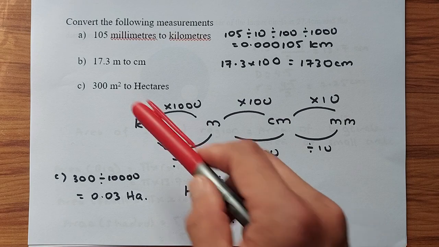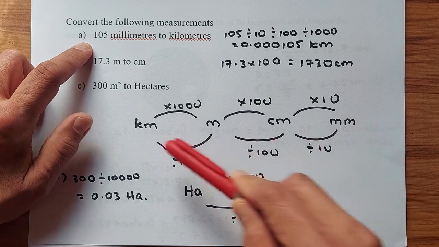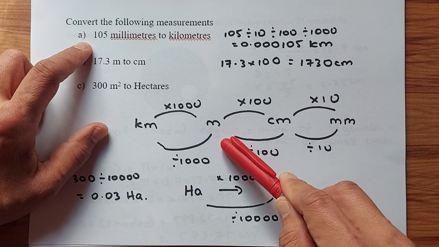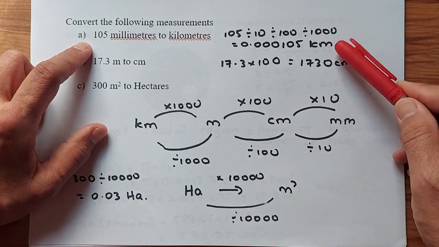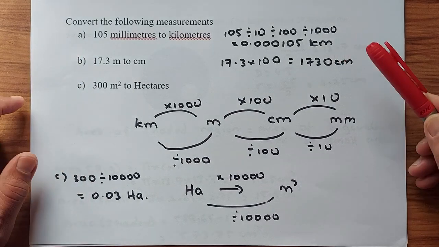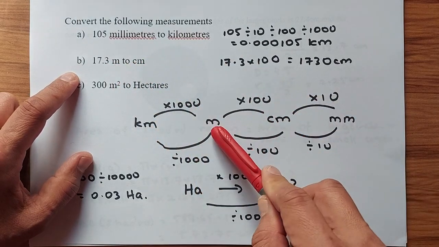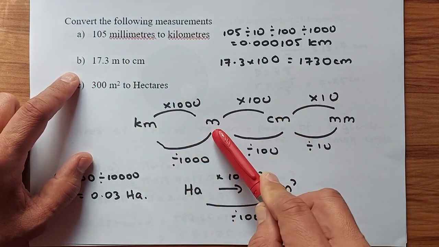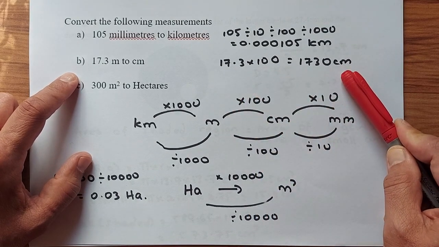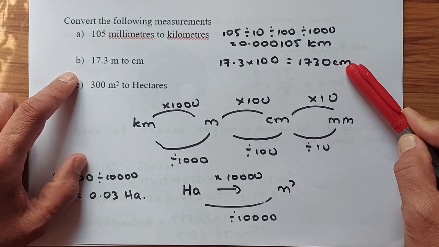Okay? So we shall look at the question. 105 mm to kilometer. You are here, you want to go here, so you need to do 105 divided by 10, divided by 100, divided by 1,000, put in your calculator, and the answer is 0.000105. Great. Now the next one, simpler, 17.3 meter to centimeter. You are here, you want to reach here, so you take 17.3 multiply by 100, and that should give you 1,730 centimeter. And don't forget to put your unit, because in measurement, without unit, you lose half a mark.